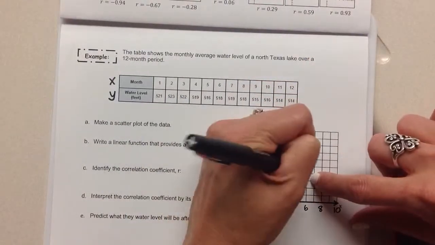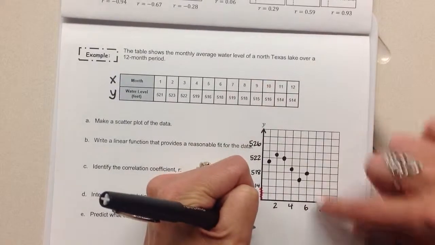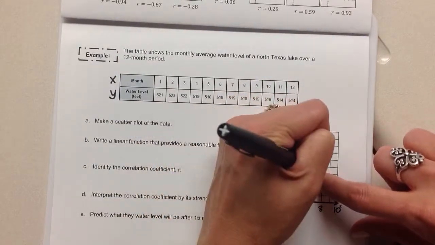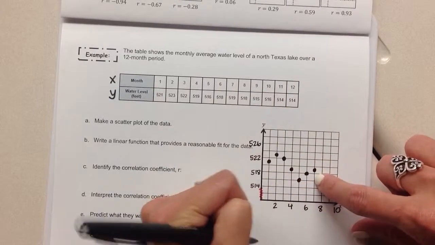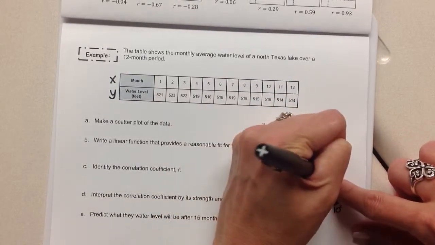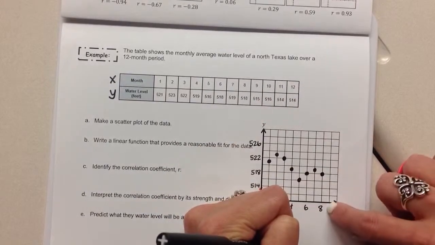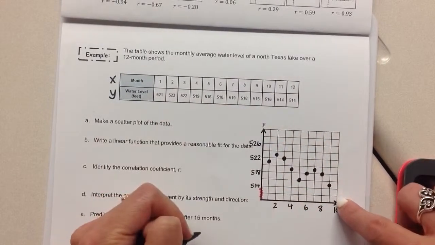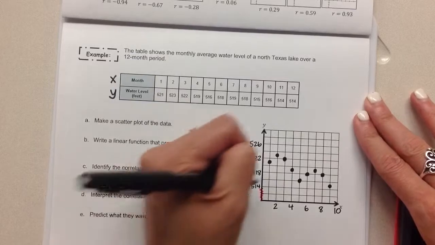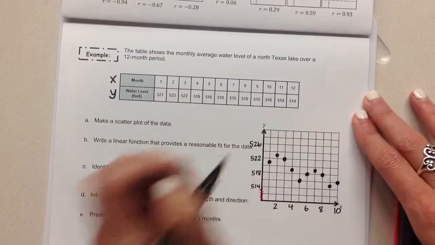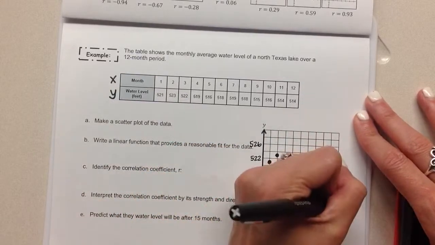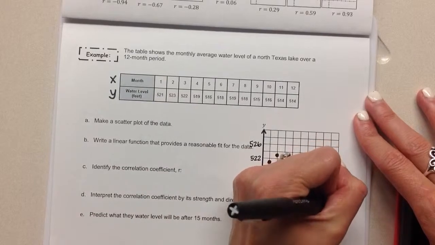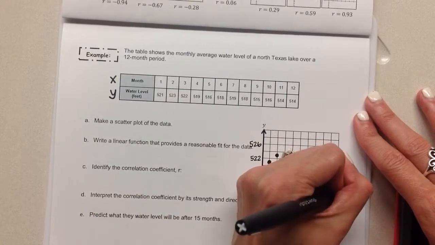6 and 518 is here. 7 and 519 would be here. 8 and 518. 9 and 515 would be halfway between 514 and 516. 10 and 516 is here. And then I'm going to go ahead and add in 11 and 12. So 11 would be about right here, and then 12 and 514 would be right about here.